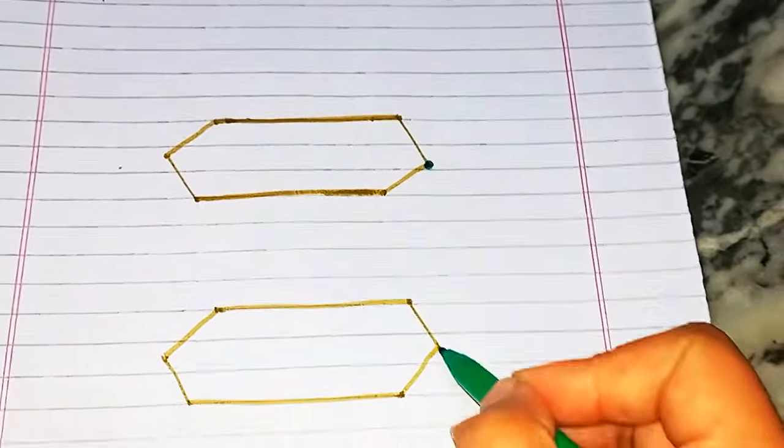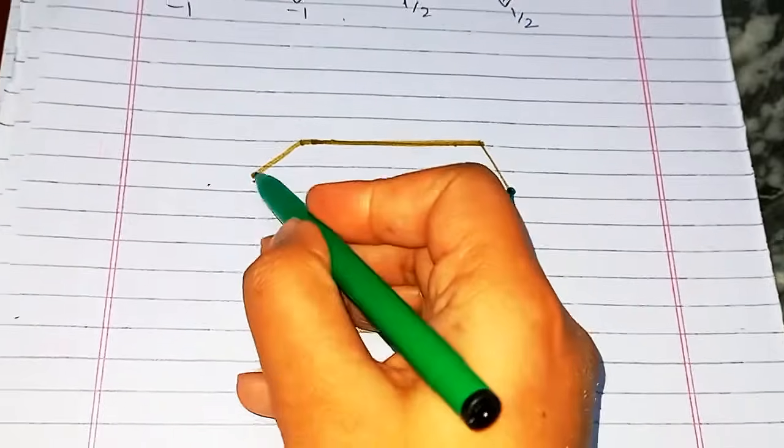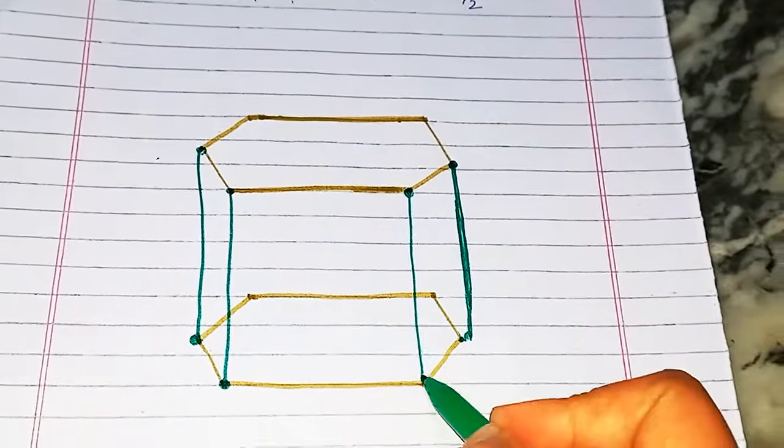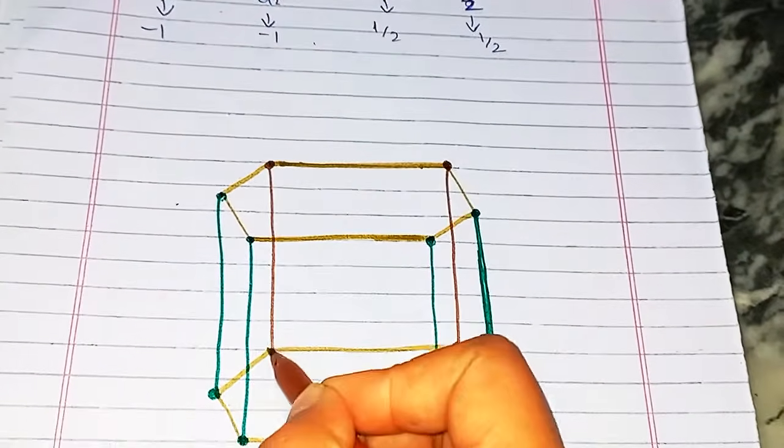Now join the points together. This point is equivalent to this point, opposite like that. This point is equivalent to this point. This lower point is equivalent to this lower point. This lower point is equivalent to this lower point. And this other point is equivalent to this other point. This point is equivalent to this point. This is the region.